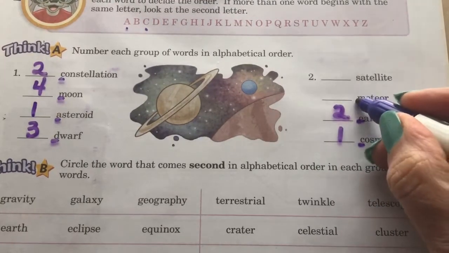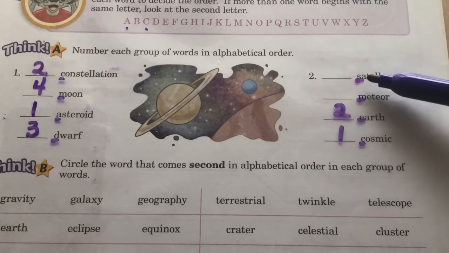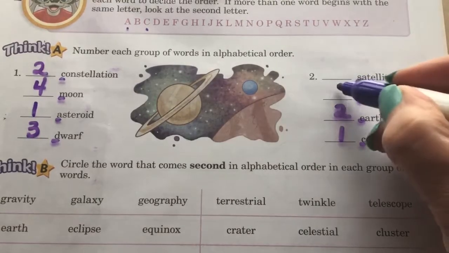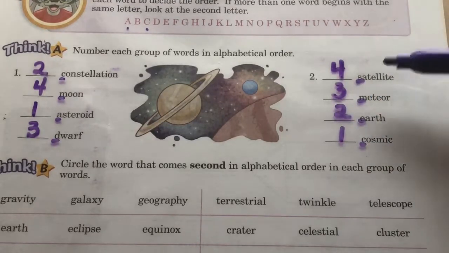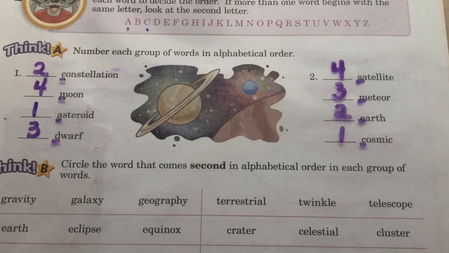Again, these all start with a different letter, so we're just looking at the first letter of each word. And then we're looking at satellite and meteor. Well, which letter comes first, M or S? And if we look here at the alphabet, we see, yep, M comes before S. So we end up with 4, 3, 2, 1. If you missed any or need to change something, just pause, erase, and fix your answer.